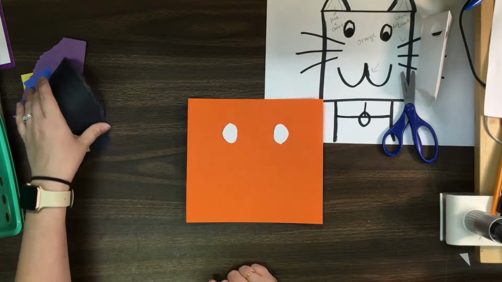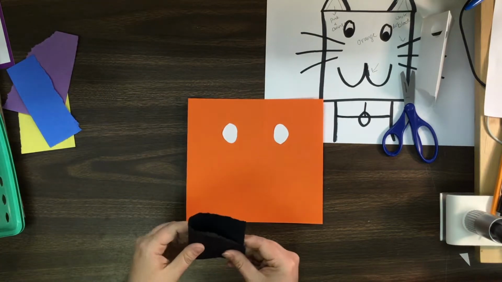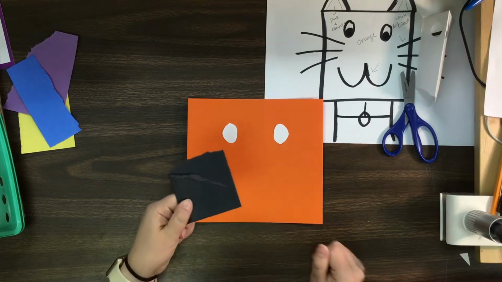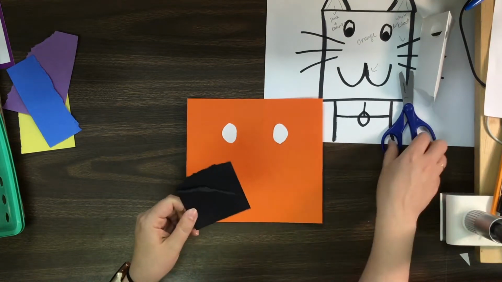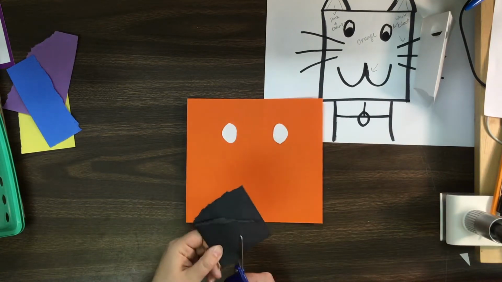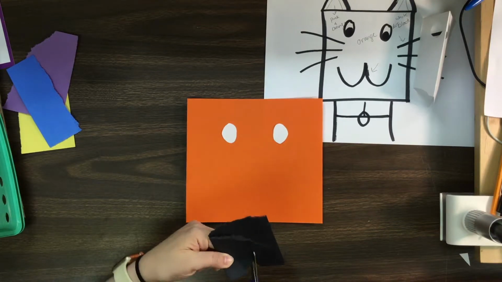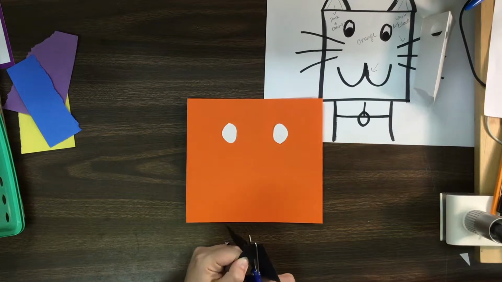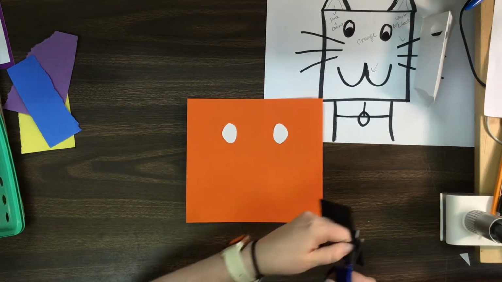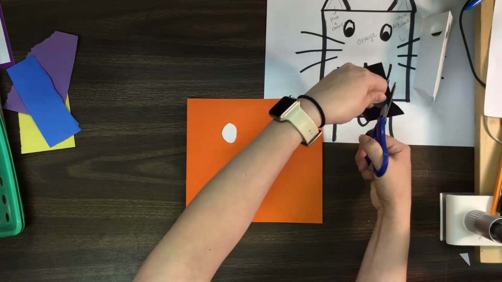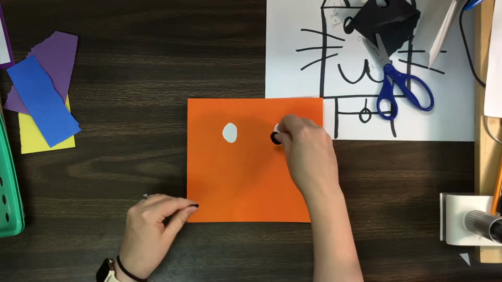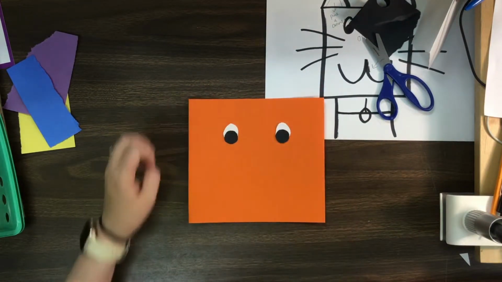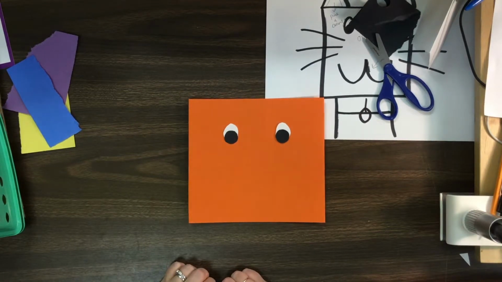The next thing we're going to do is cut out the pupils for my eyes, and I'm going to do that from this scrap piece of paper. Again, I'm going to fold it in half so that I get two circles that are about the same size. And I'm going to cut out a smaller circle to become the pupil of the eye of my cat. So the pupil is a little black dot that's in your eye. On this one, it's kind of big. All right, so I've got those set up.